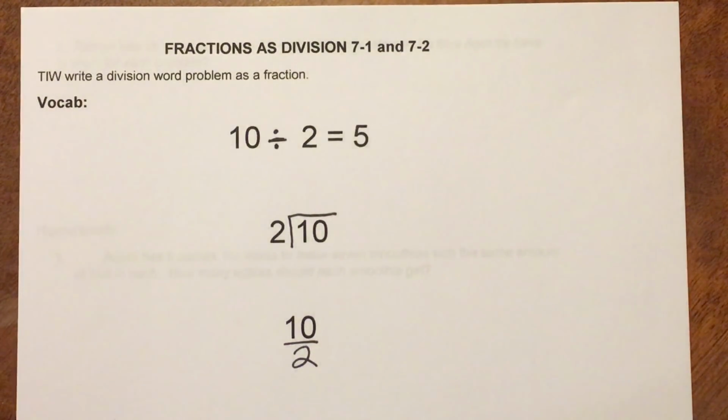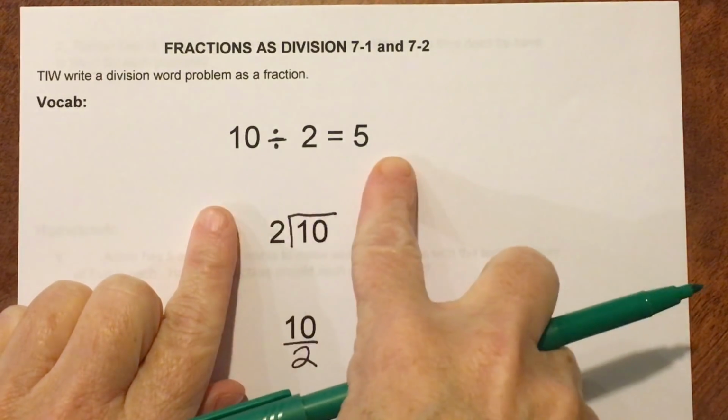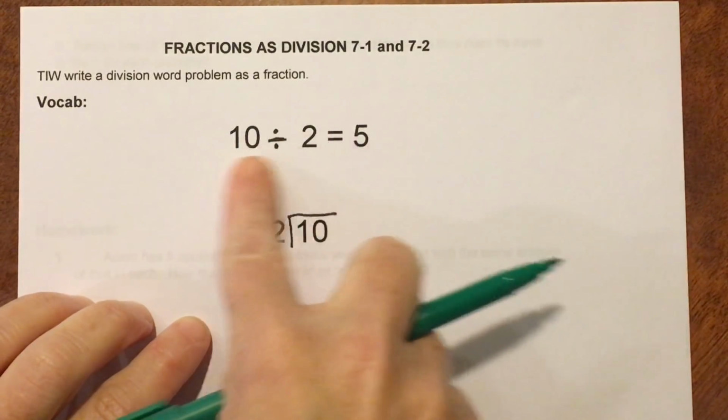We are starting our unit with a lesson called Fractions as Division. So our goal today is that we're going to write a division word problem as a fraction. So our vocab is just kind of a refresher about division words. So this is a pretty straightforward division expression or problem.